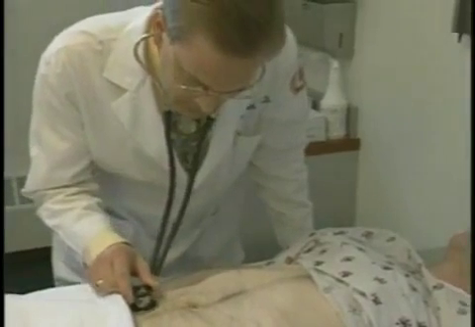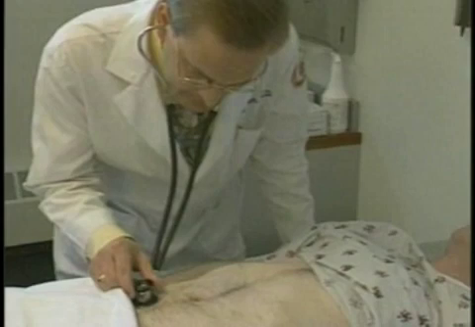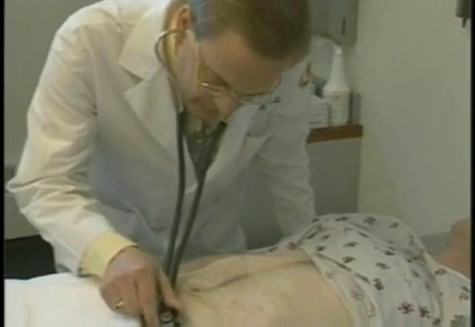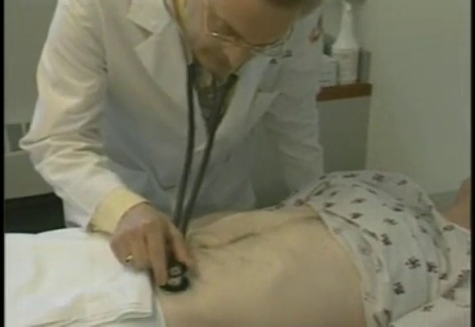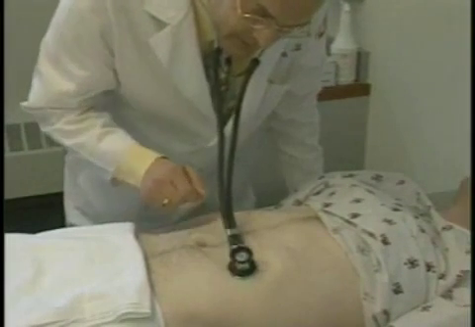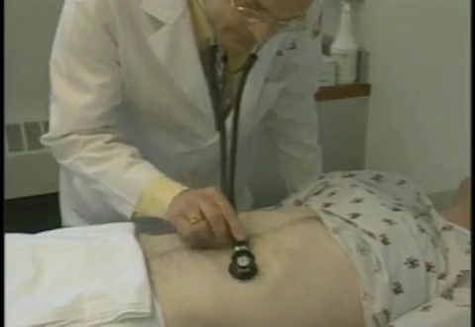Now I'm moving to the right lower quadrant, and the left lower quadrant, and the left upper quadrant. You need to listen until you hear bowel sounds. If you don't hear bowel sounds in a quadrant, you need to listen for a full 2 minutes before you can say that the bowel sounds are absent in any given quadrant.